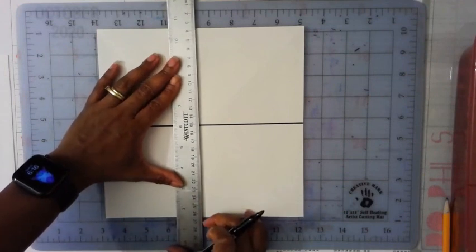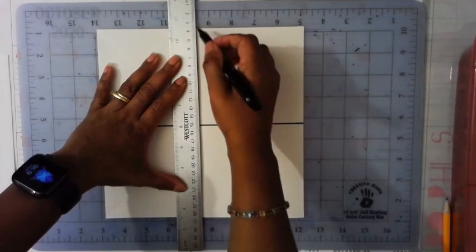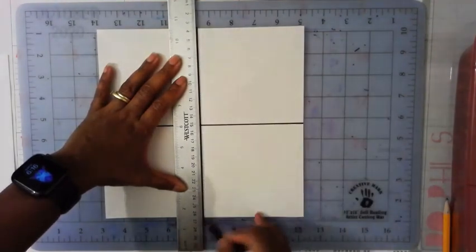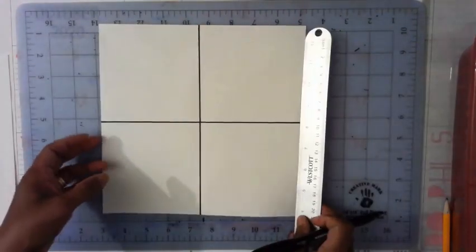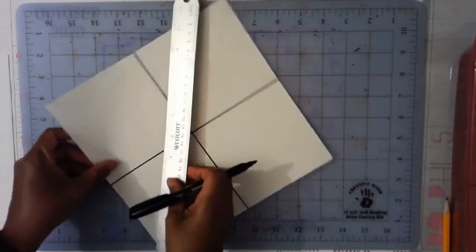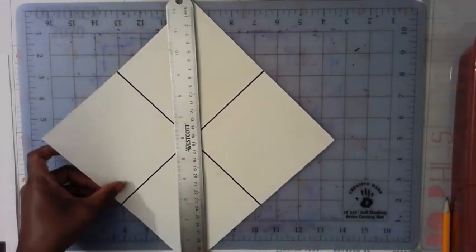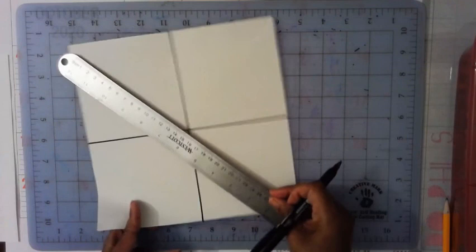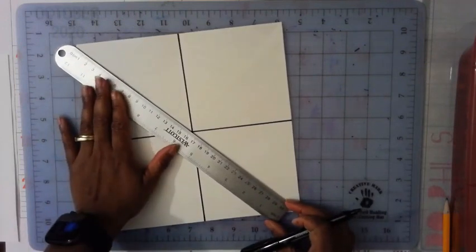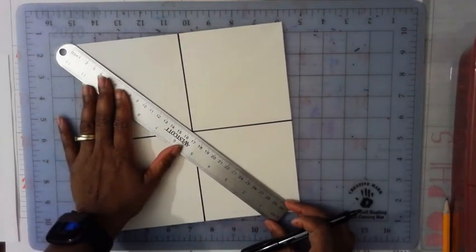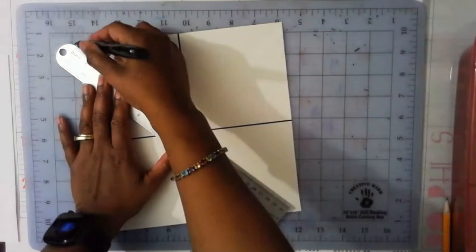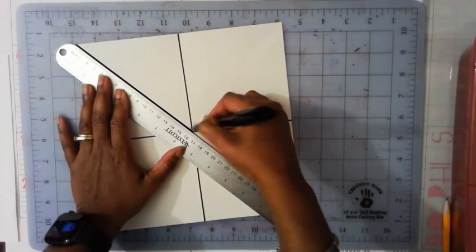And if you don't get them straight, it's okay. Draw a line that way. I'm not really in the center, but that's okay. Just trying to get it so y'all can see.